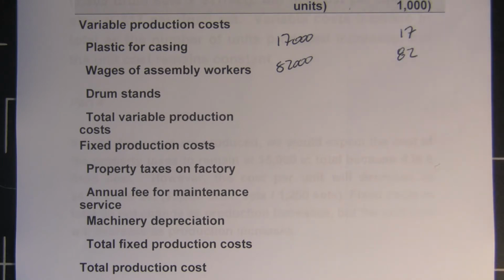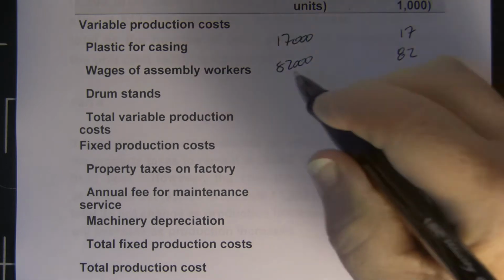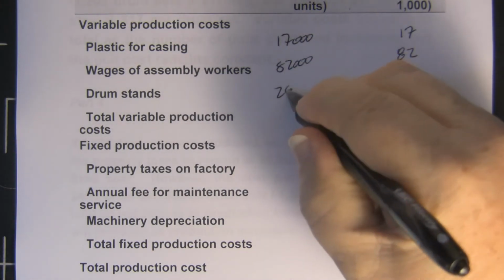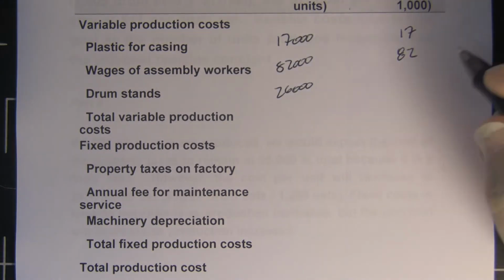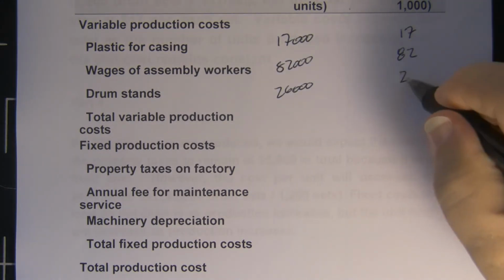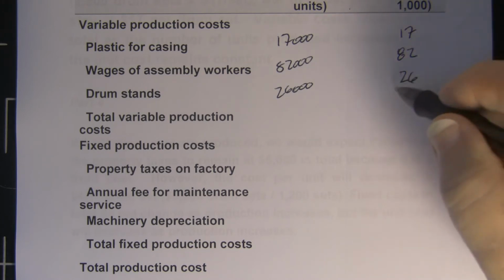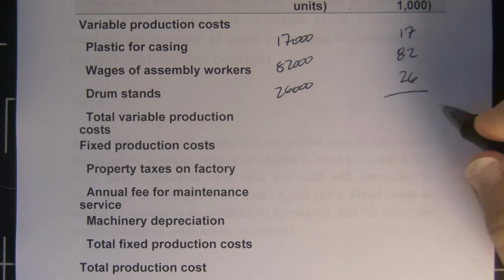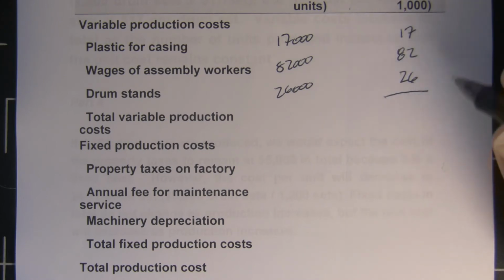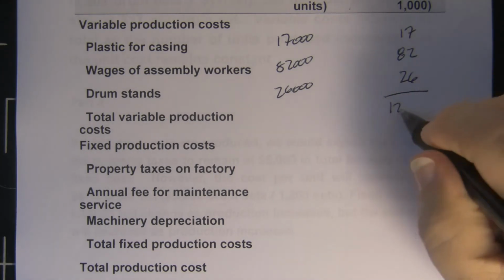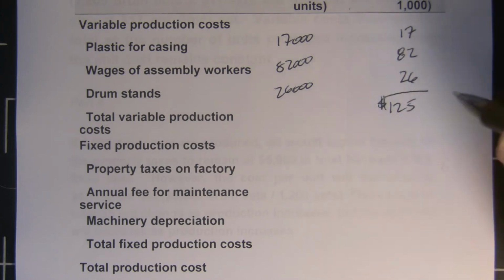That's what we pay our workers to make the drum. The drum stands were $26,000 for 1,000 of them. So it's $26 per drum. So when we add that together, our total variable production costs are $125.